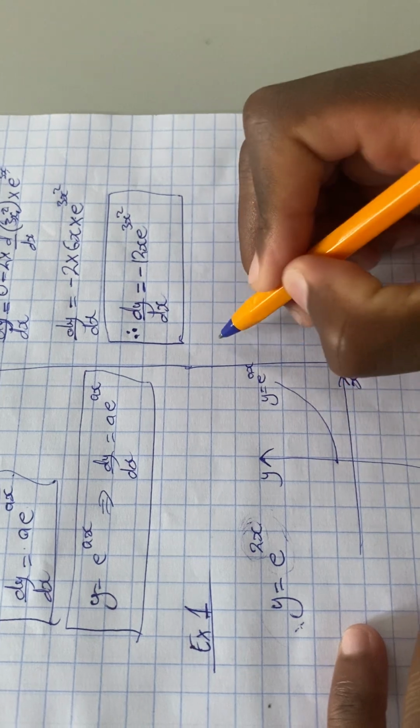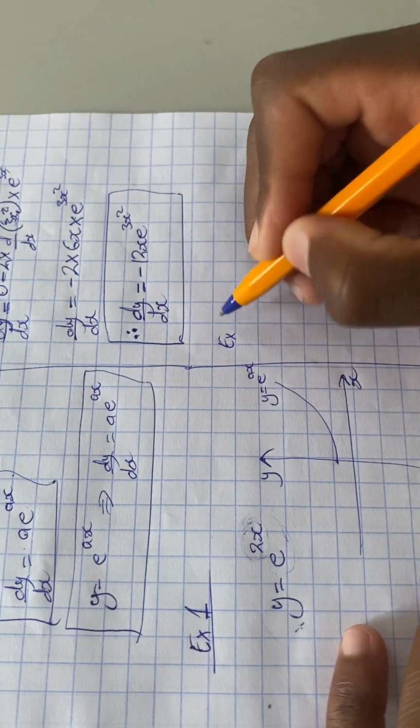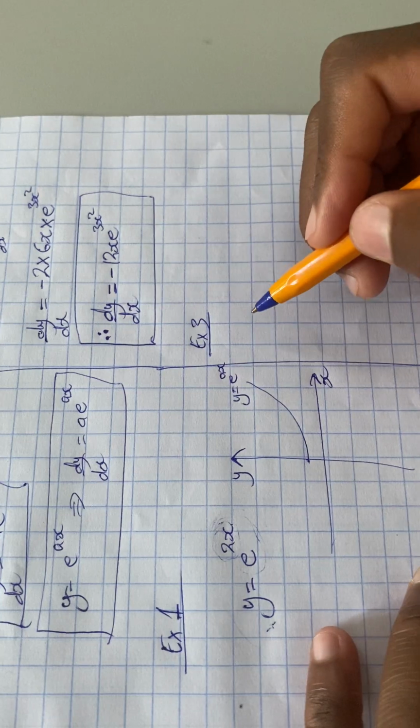But now let's say we have our last example. I just want to throw in a trigonometric function even here.